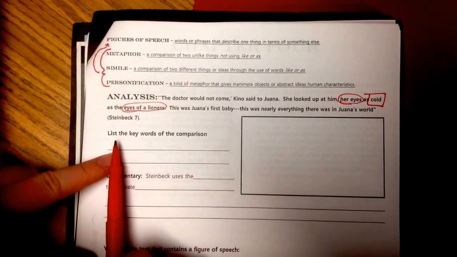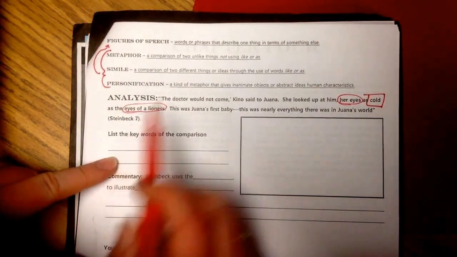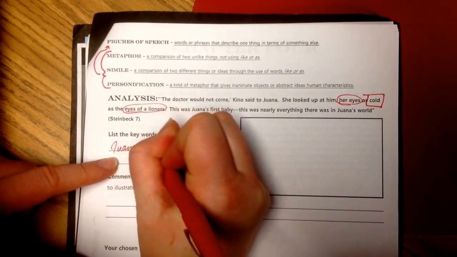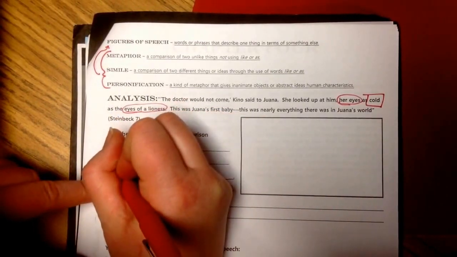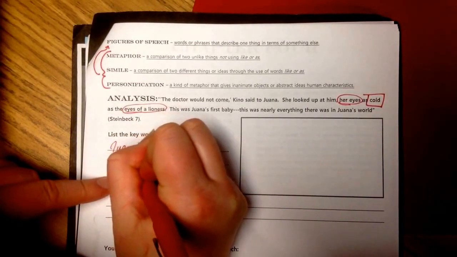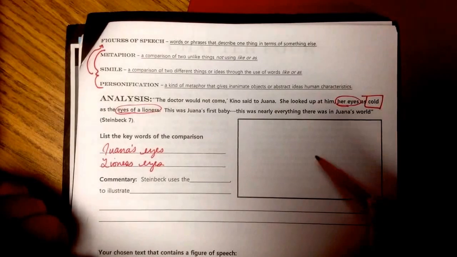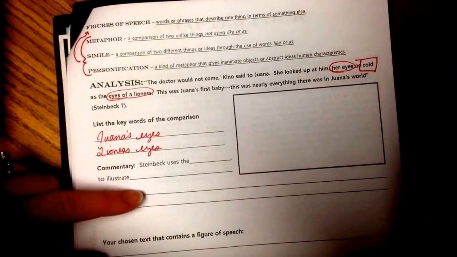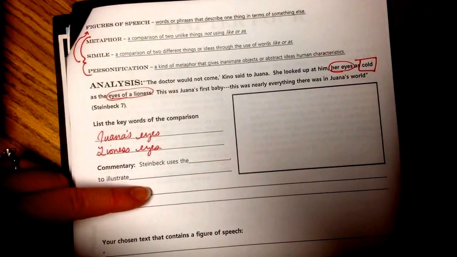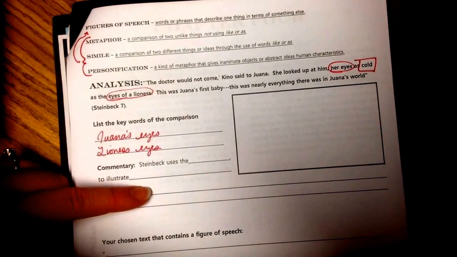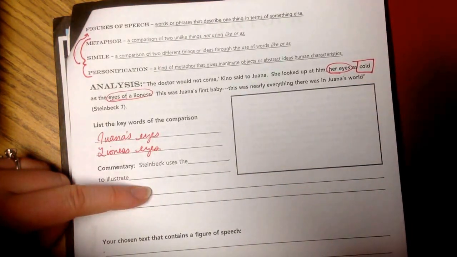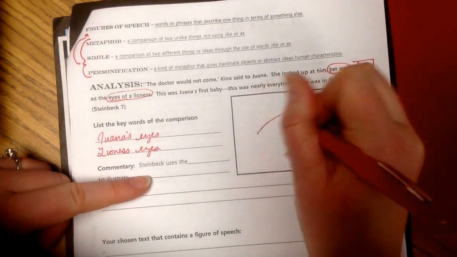And so that's what I'm going to do down here. So this is the literal part, right? What's being compared? Well, I have Juana's eyes, and I have the lioness eyes. Now, over here, I have to draw myself a picture. Okay, so I need to somehow figure out how to describe how Juana's eyes are like a lioness's eyes and that they're really cold. So I guess I could draw a great big eye.